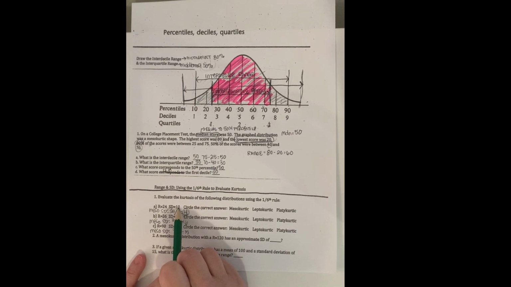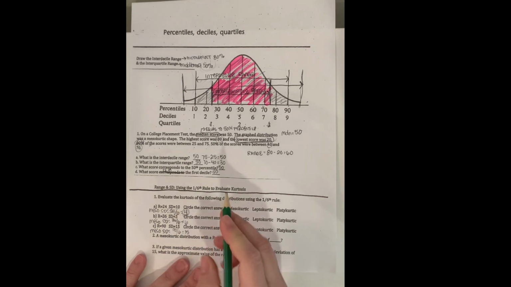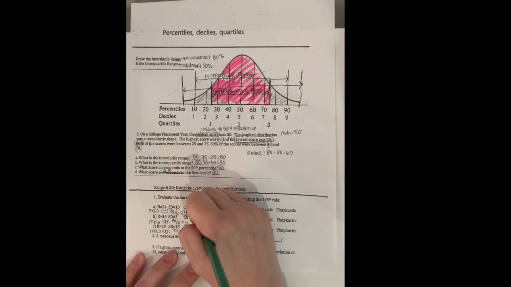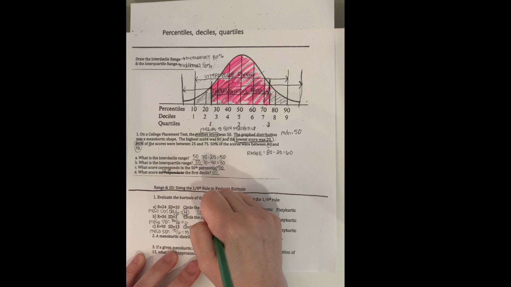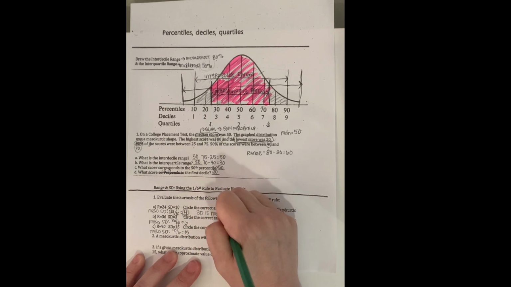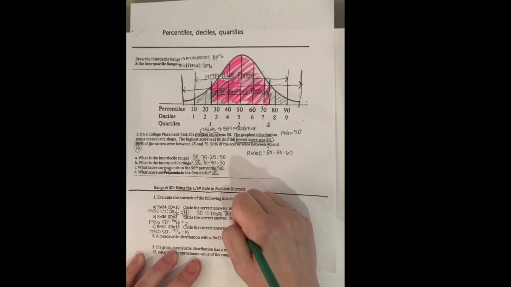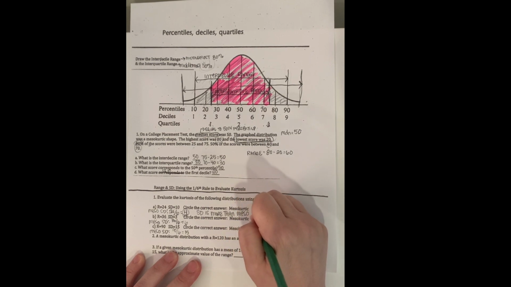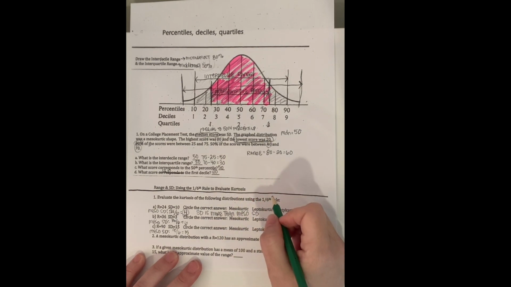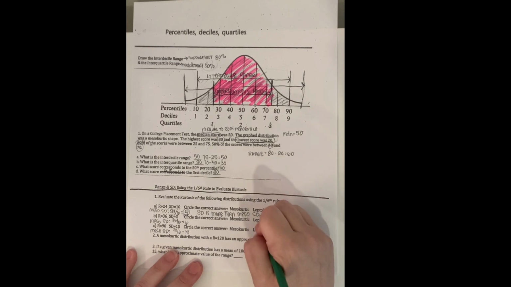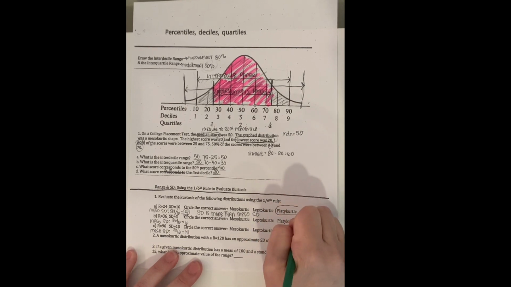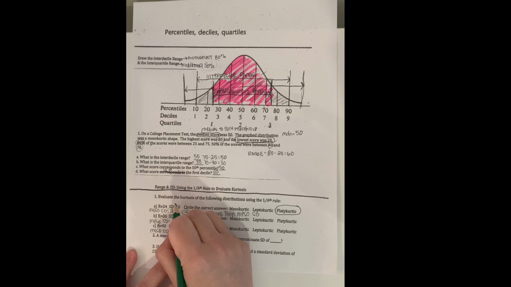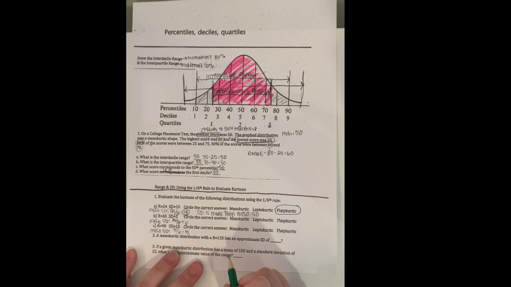The standard deviation is more than 4. So when the standard deviation is more than the mesokurtic standard deviation that you just calculated, which in this case is 4, then you have a platykurtic shape. So if the standard deviation of the data set is more than the mesokurtic standard deviation, you have a platykurtic shape.